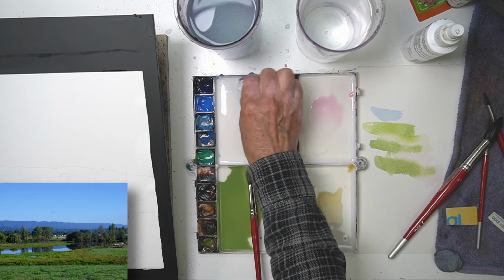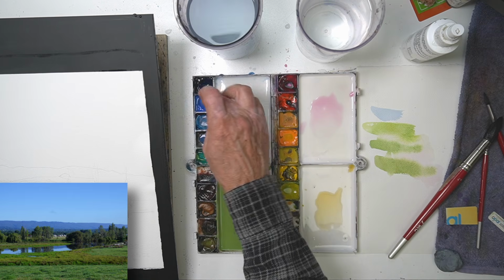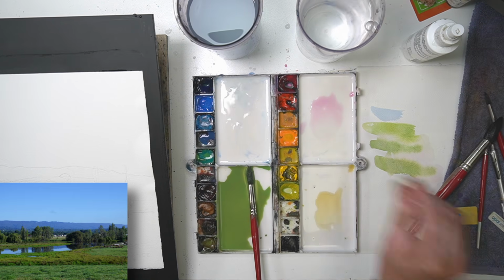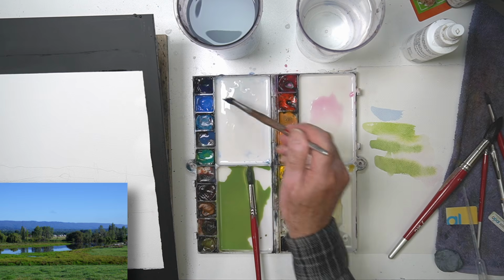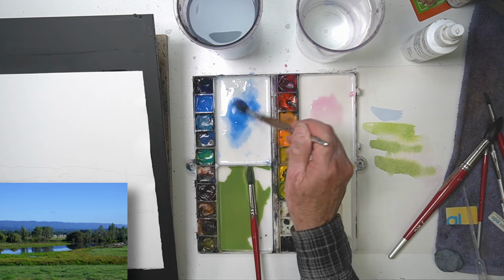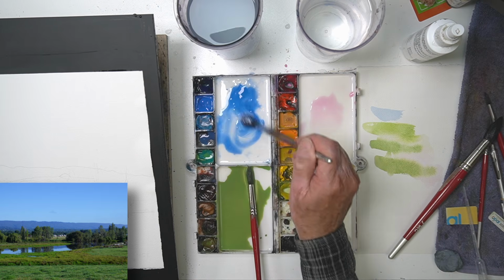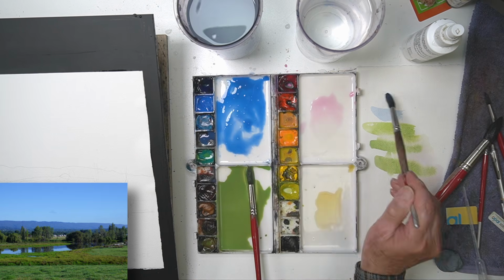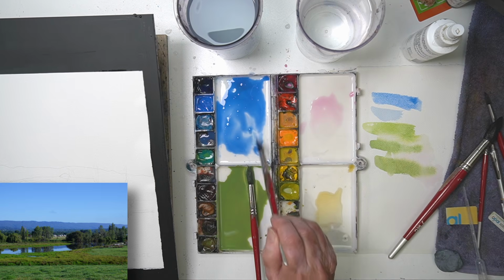I must have had some green on the top of the cobalt blue and it was just showing through in the colour, so I'm going to use some cleaner paint. That gives us a much fresher colour for the sky. Perfect.